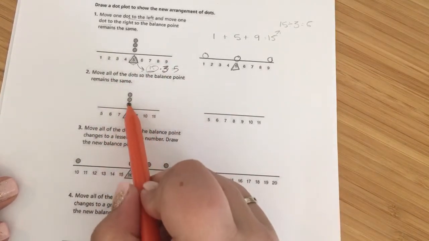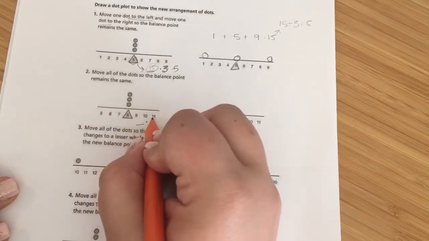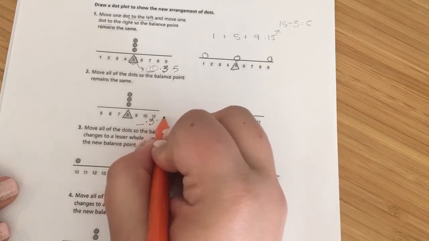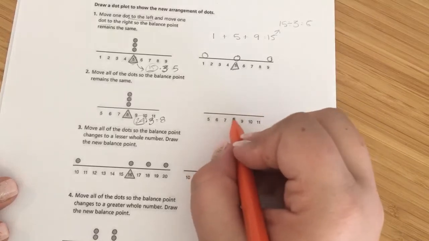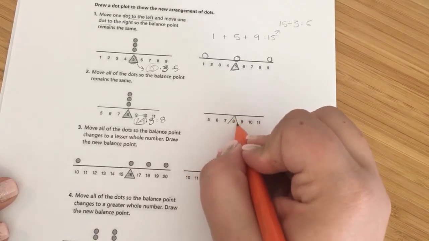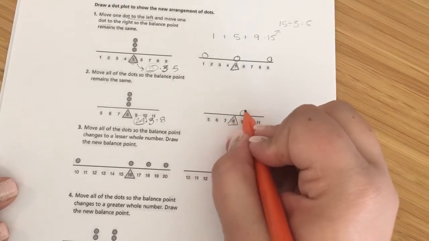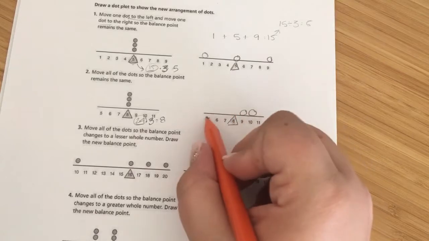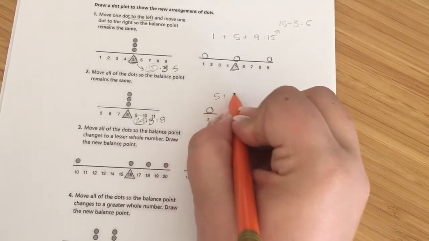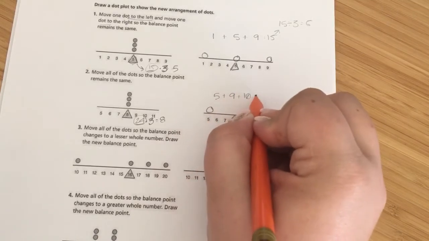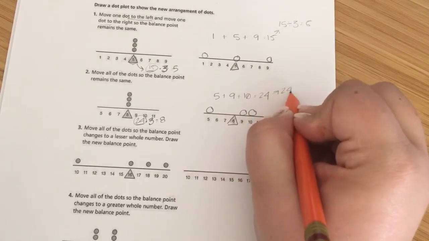Number 2, move all of the dots so the balance point remains the same. So this is like saying 8 plus 8 plus 8, which is 24, divided by 3 equals 8. You notice that because there's a triangle in the middle where the mean is. So I still need to have an average, or a mean, of 8. So I need to think, okay, 9 plus 10 is 19, plus 5, that's 24. So 24 divided by 3 still gives me the mean of 8.